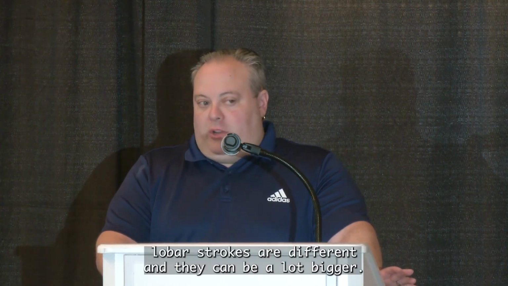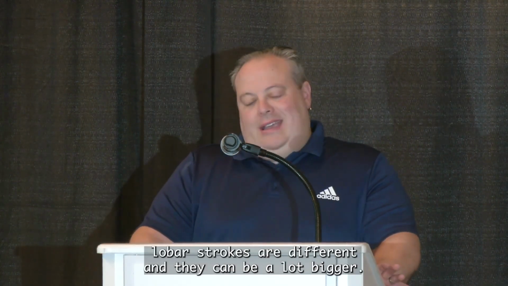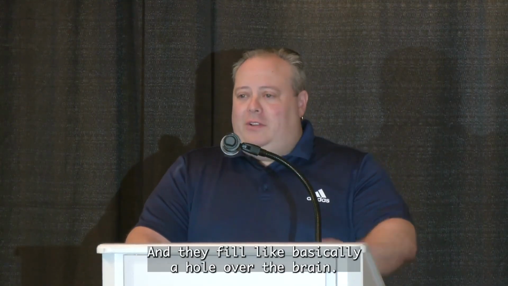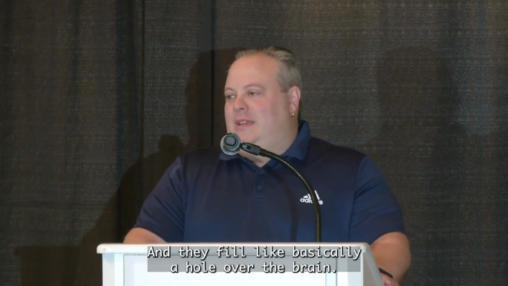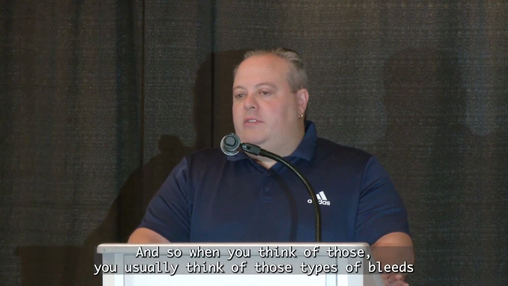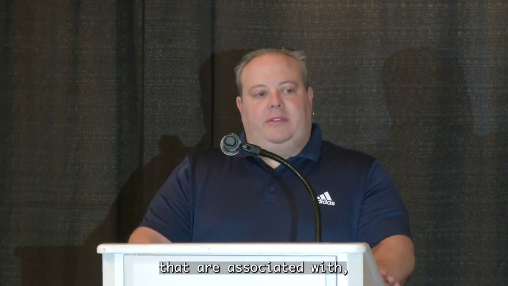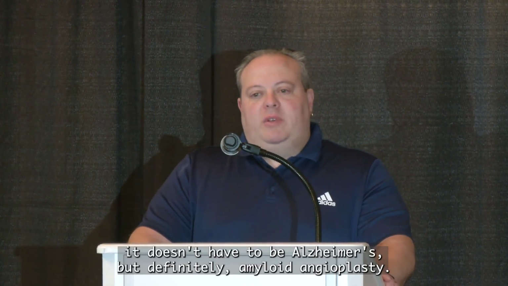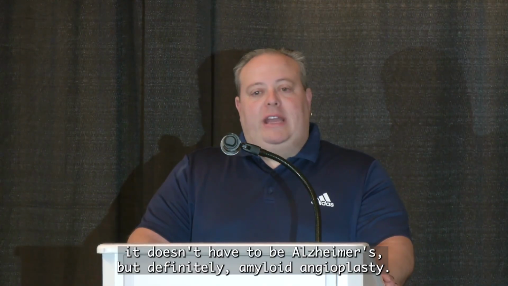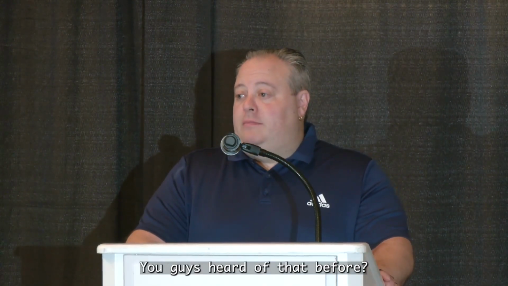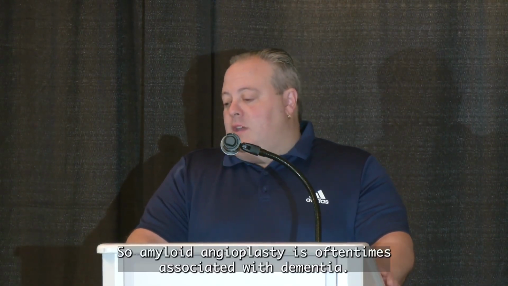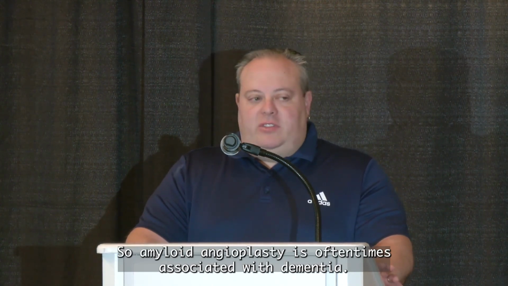Now, lobar strokes are different. They can be a lot bigger, and they fill basically a whole lobe of the brain. When you think of those types of bleeds, you usually think of them as associated with, it doesn't have to be Alzheimer's, but definitely amyloid angiopathy. You guys heard of that before? Yeah? Okay. Amyloid angiopathy is oftentimes associated with dementia.